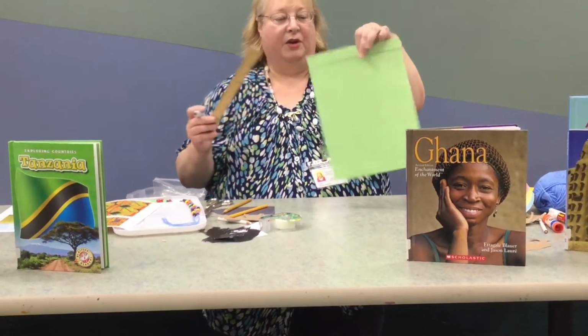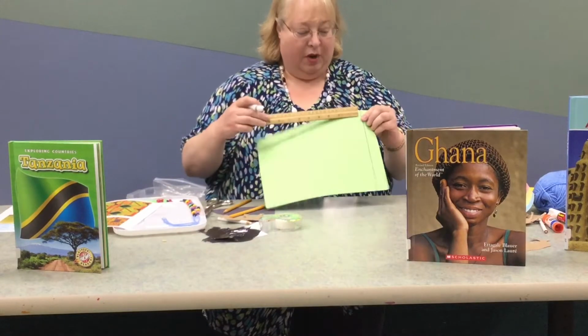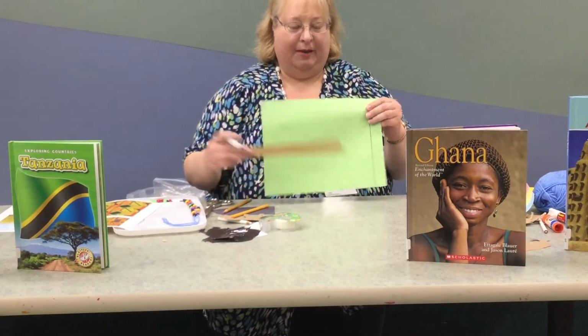Okay. Now you're going to draw 1-inch lines all the way down your paper.